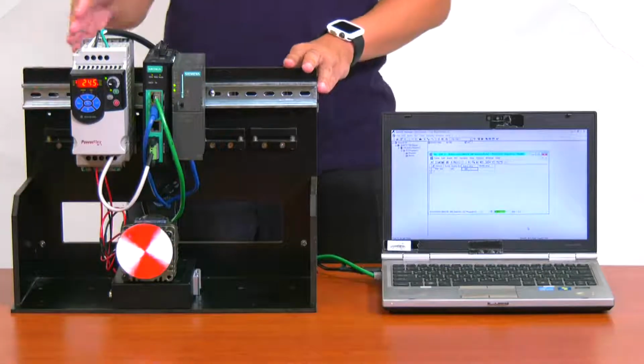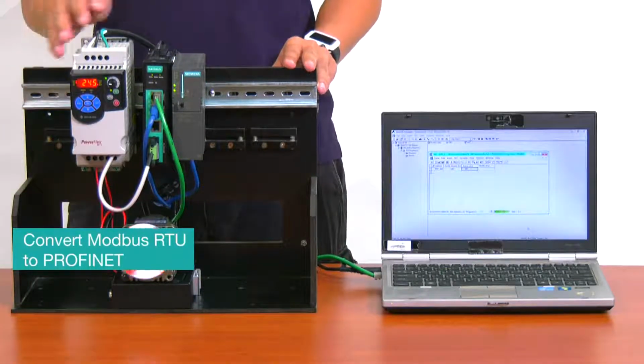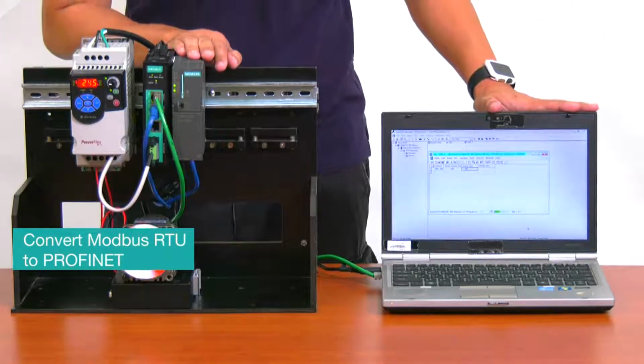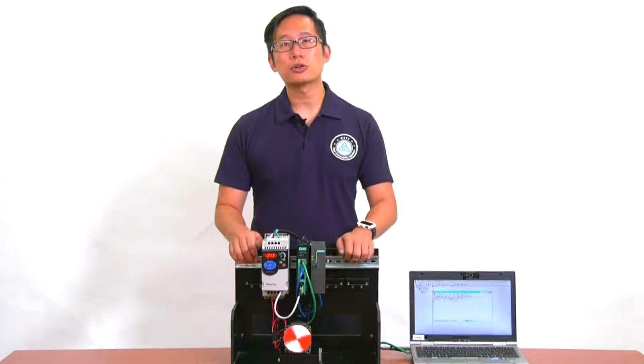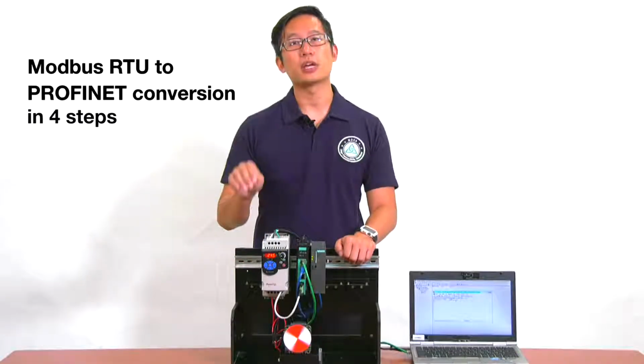Now, to connect the VFD to our control network, we have to convert Modbus RTU protocol, which the VFD uses, to Profinet protocol, which the controller and the SCADA software use. I'm going to show you how to do all of this with the MGate 5103 in just 4 easy steps.